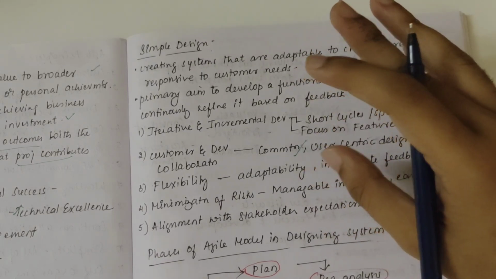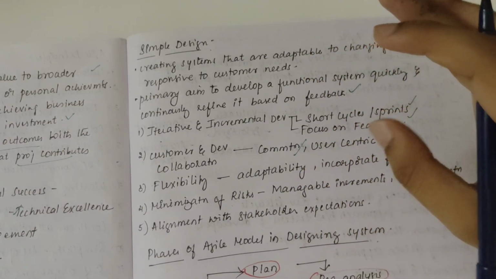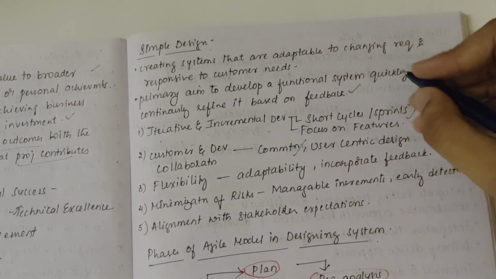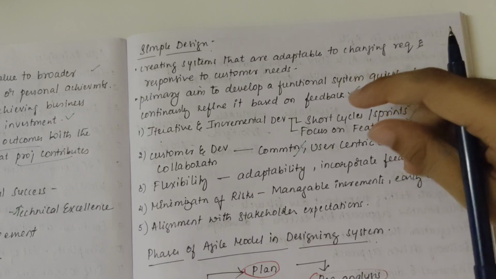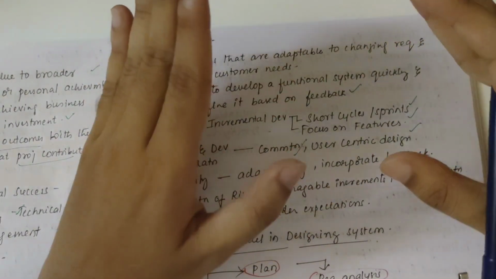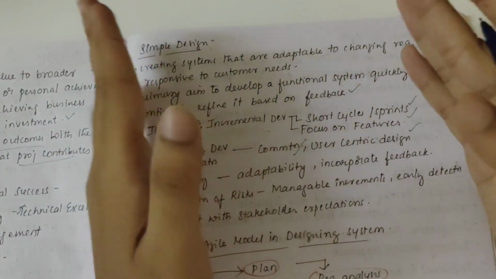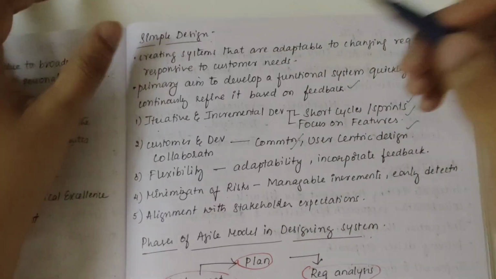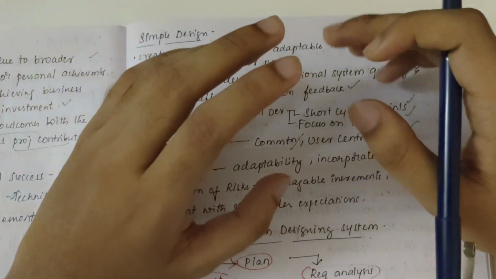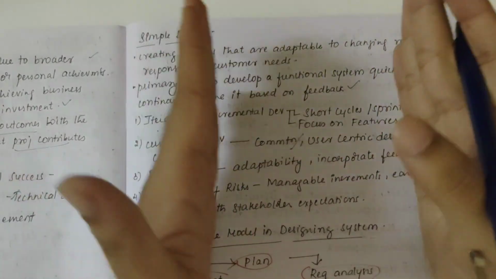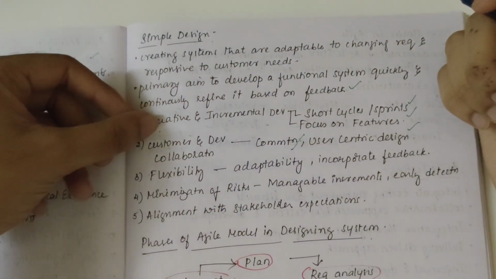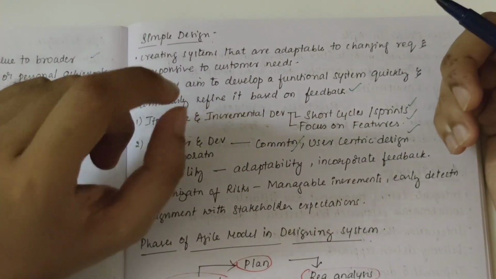Then we have customer development and collaboration. So in order to have customer development and collaboration, it is pretty important to have proper communication between the customers and the stakeholders, customers and the development team. So we can make use of user-centric design. So whatever design we come up with, it should align with the changes, the requirements users are telling, and whatever project we are working on. Both of these should align with each other.